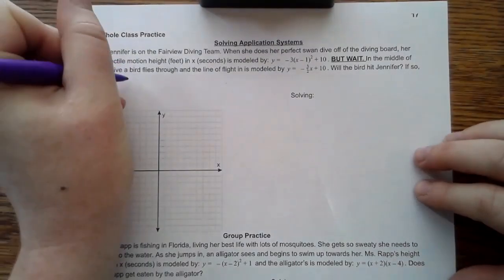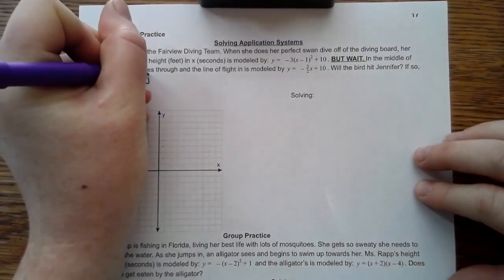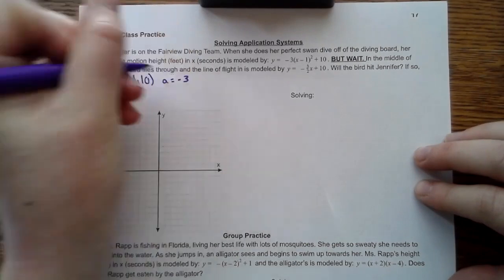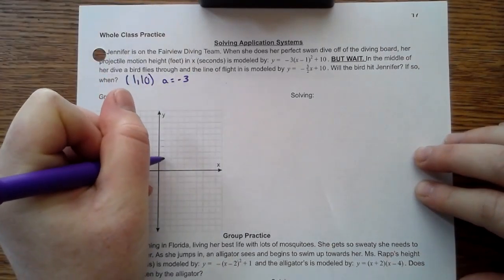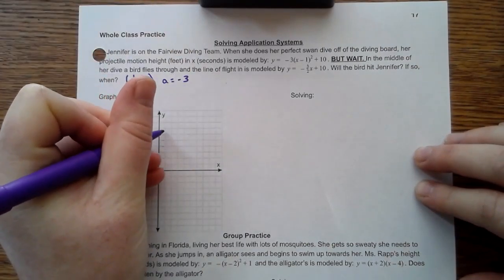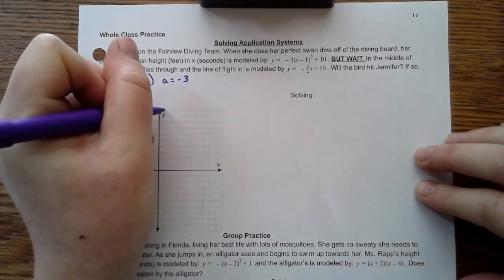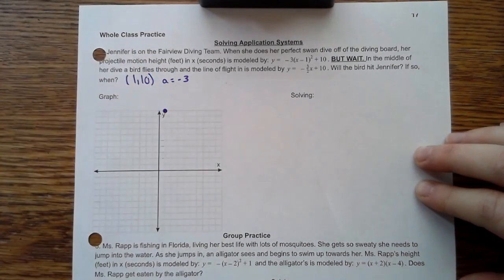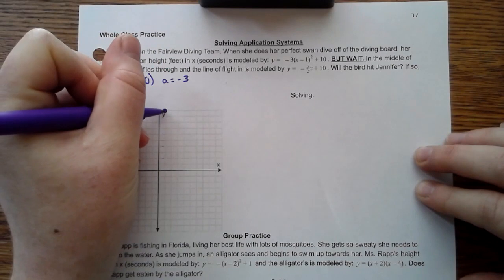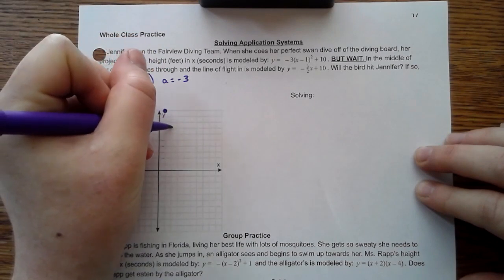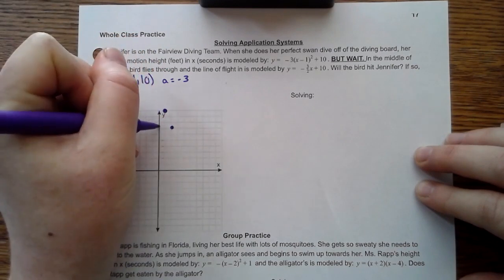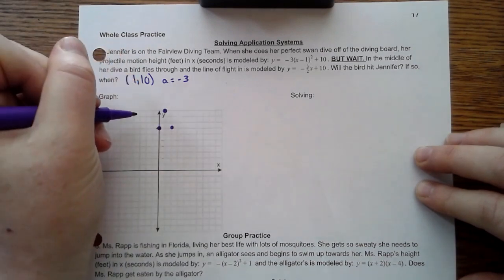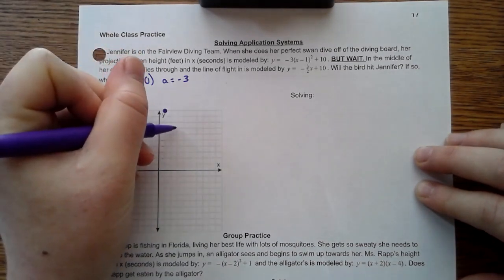So our vertex is (1, 10), a equals -3. So (1, 10) is going to be right there. That's our vertex, and I'm going to go down over 1, down 1, 2, 3. And then I'm going to go over 1, down 9.